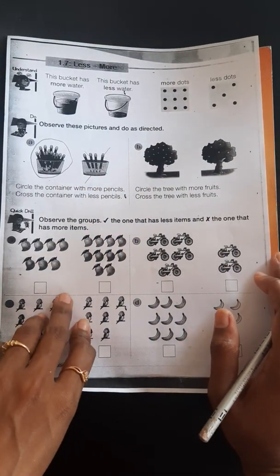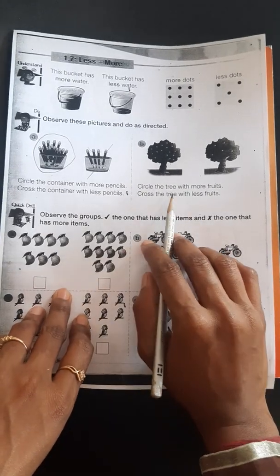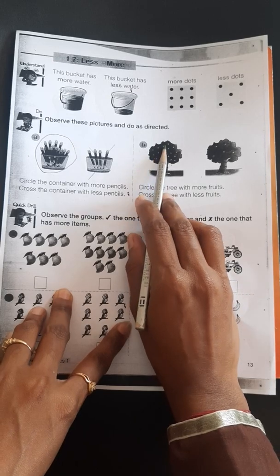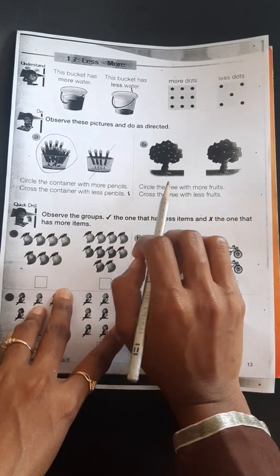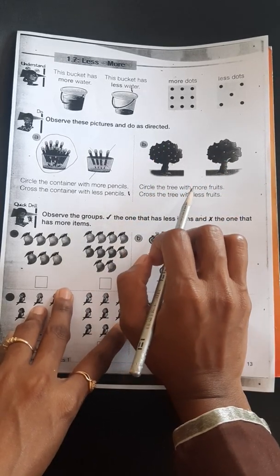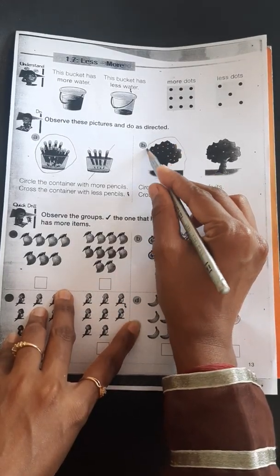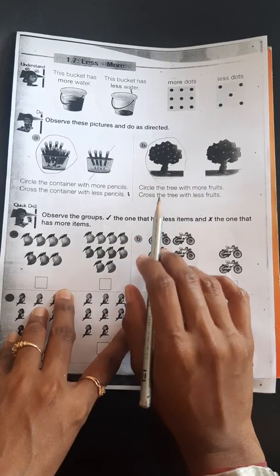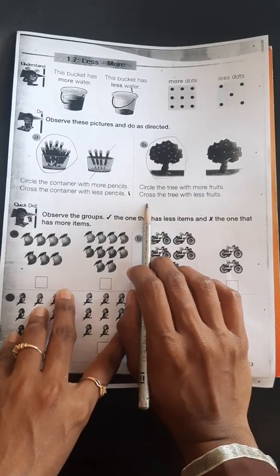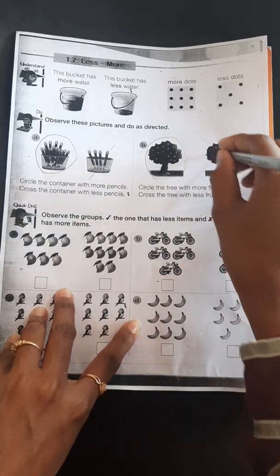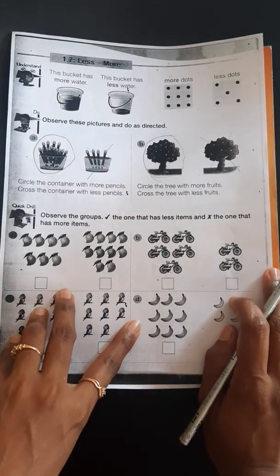Now next, the trees. Circle the tree which has more fruits. These are the fruits shown. Which tree has more fruits? You need to circle that tree. You need to circle this tree because this tree has more fruits. Cross the tree with fewer fruits. This tree you need to cross because it has fewer fruits.